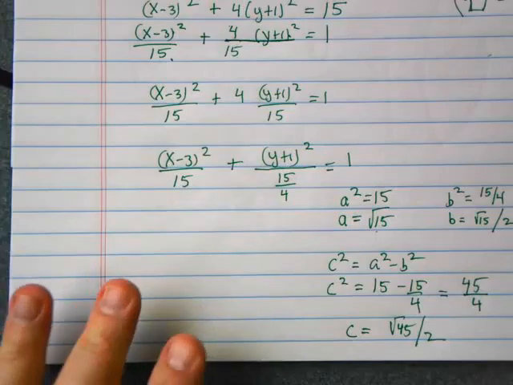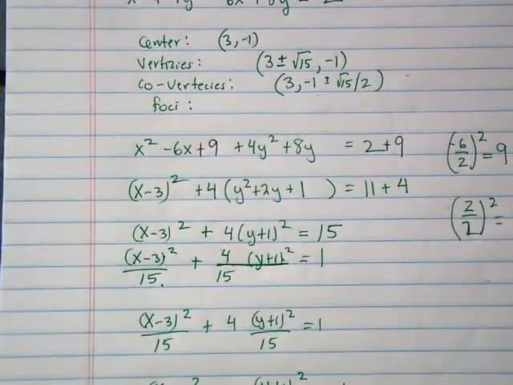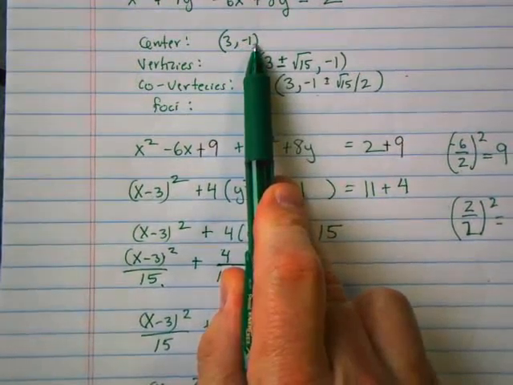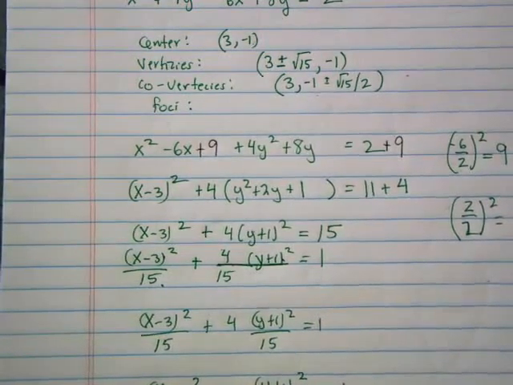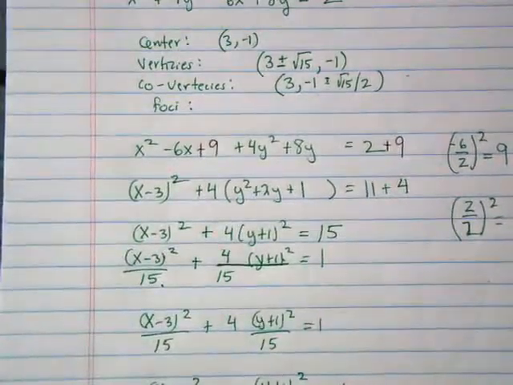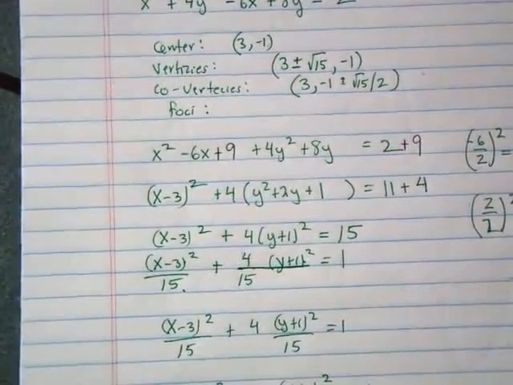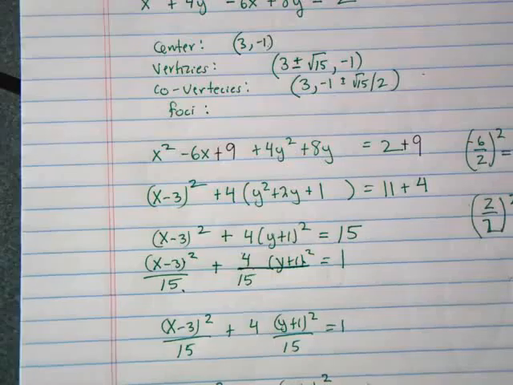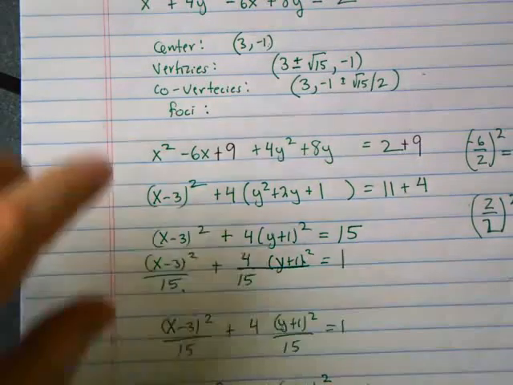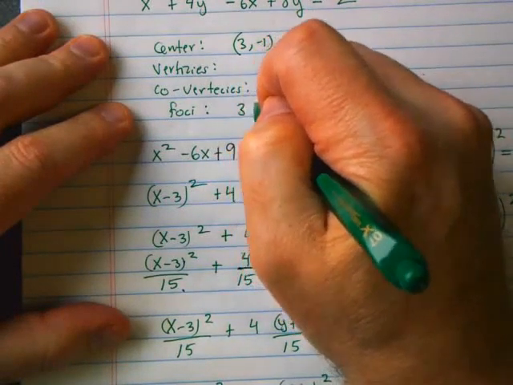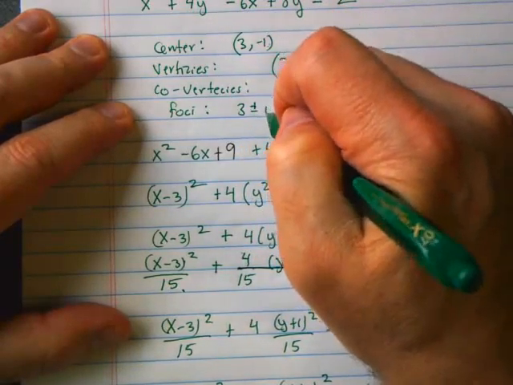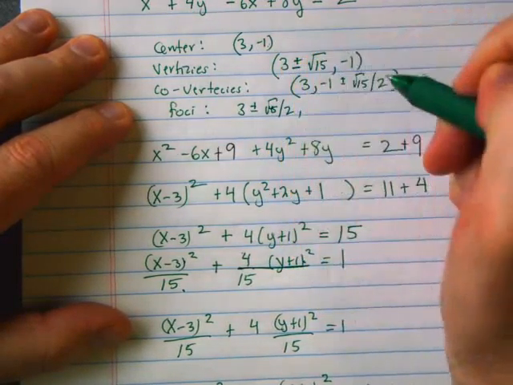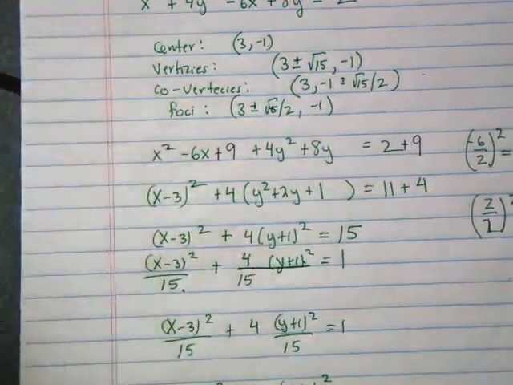All right, so finally, to find my foci, I start at the center. Which way am I going? Am I going left and right, or am I going up and down? Left and right. Why left and right? Because again, we're long and short, so the foci are to the right and to the left of the center. So again, I start at the 3. I add and subtract square root of 45 over 2, comma, -1. There's my foci.